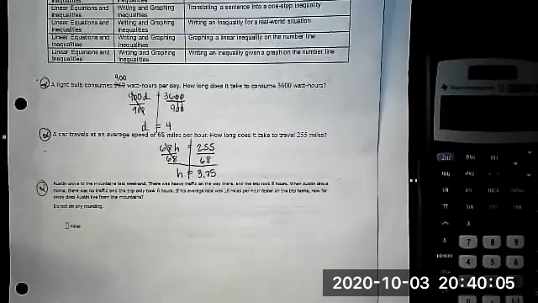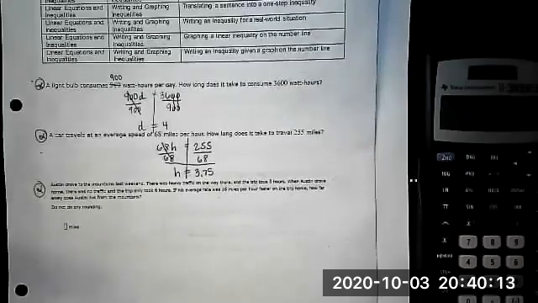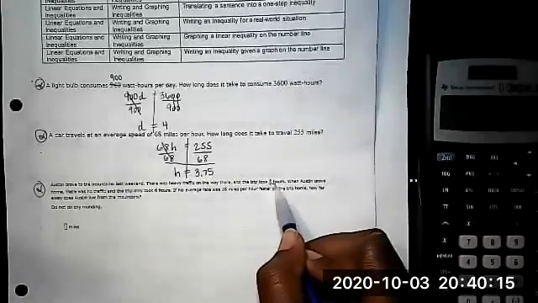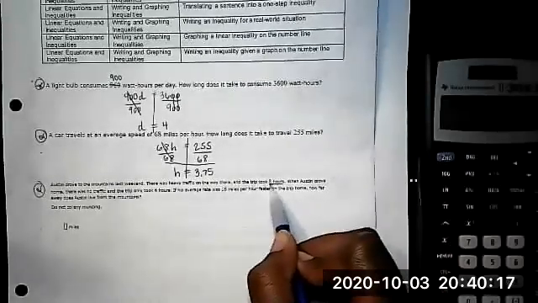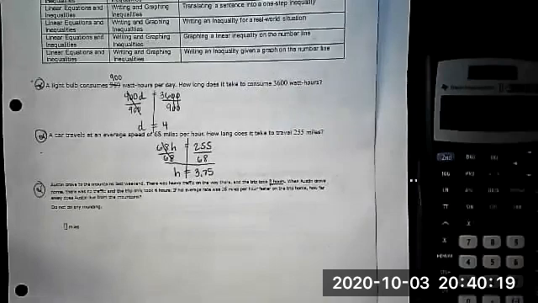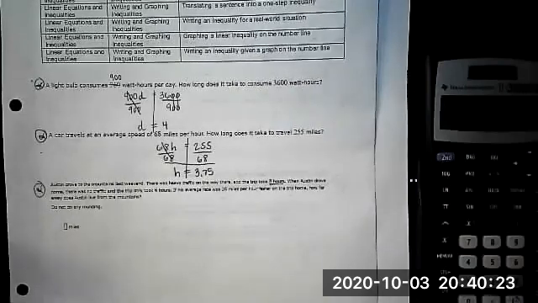Okay, so let's try to figure this one out. It says it took 8 hours at whatever rate he was going to get to the mountains.